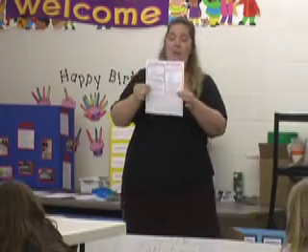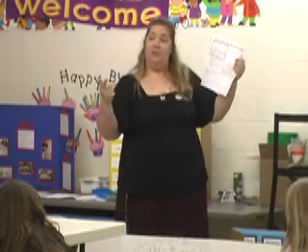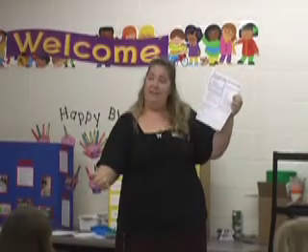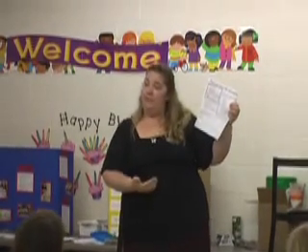Part of the grade on this sheet is the actual stuff. Do they have the title? Do they have the materials? Is the purpose listed on here? But does the student understand it? Can they walk me through their thought process?